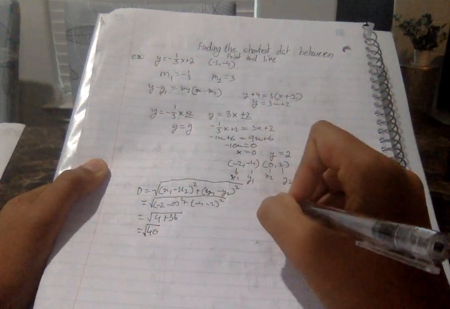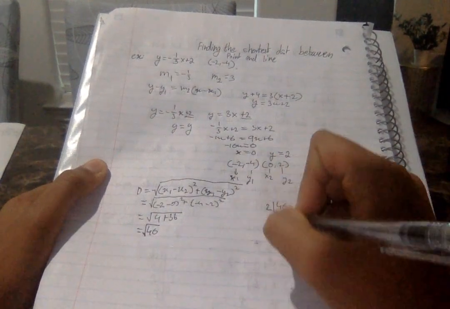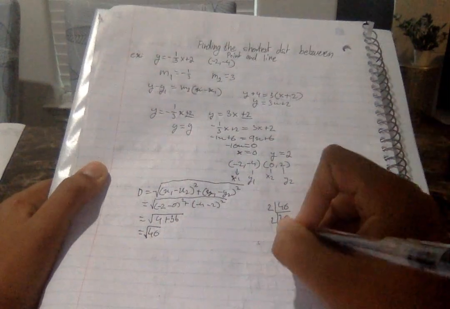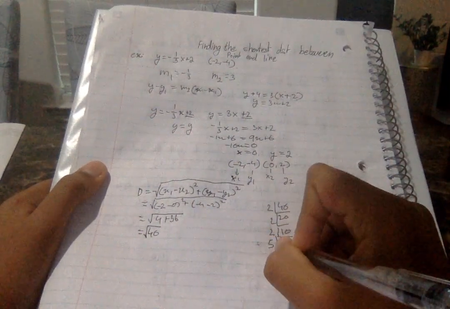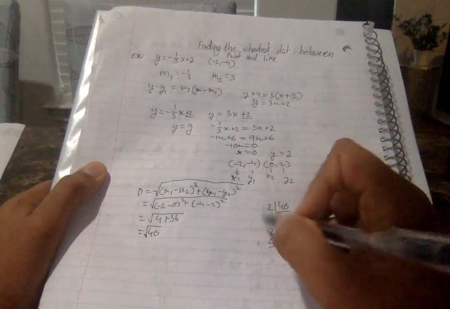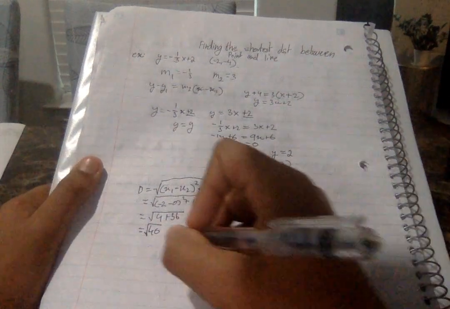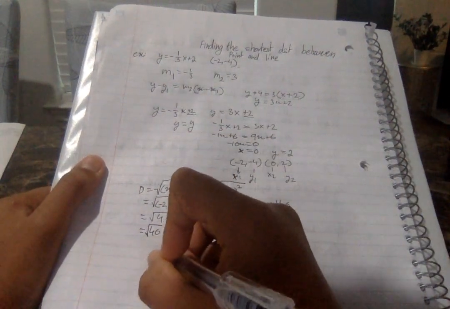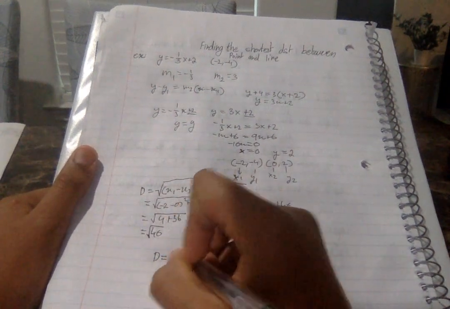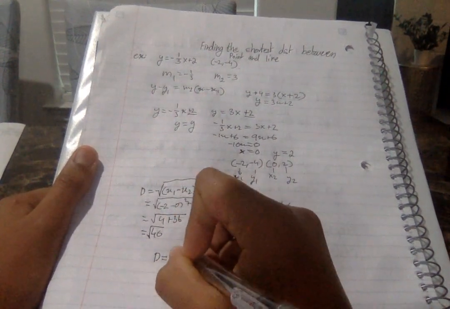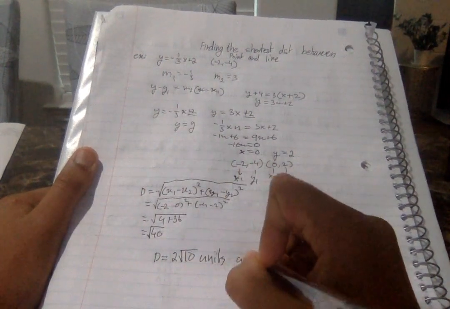40 is not simplified, so we would find the factors of 40. So 2, 20, 2, 10, 2, 5, 5, 1. So we would take these two out. One of them would come out of the root as a pair. These would get multiplied. So the shortest distance, or the d value, or also the answer, would be 2 root 10 units apart.